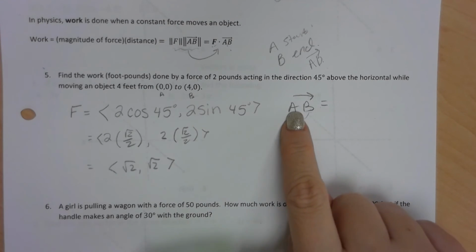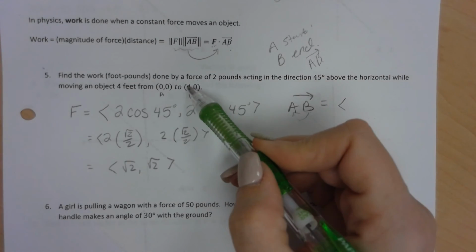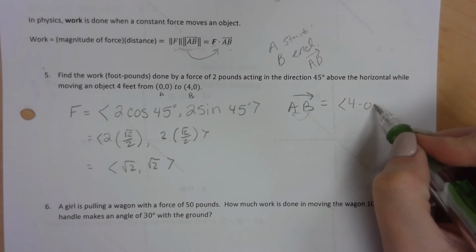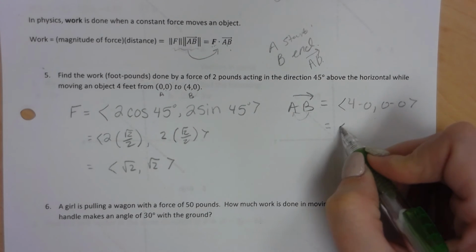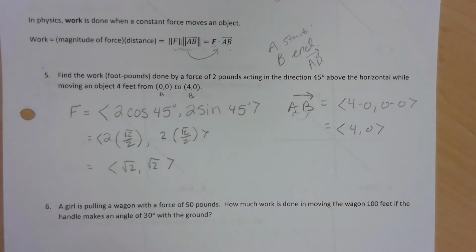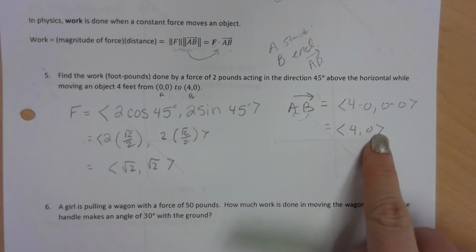So we're going to do B minus A, which would be 4 minus 0, 0 minus 0, which would give us the vector 4, 0.